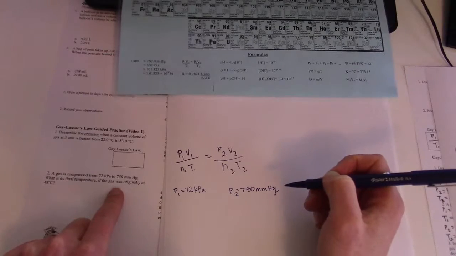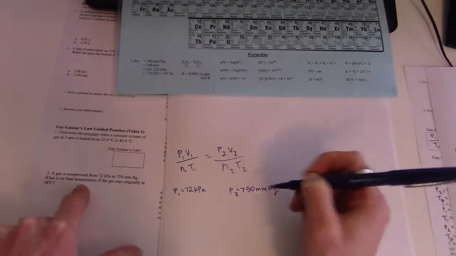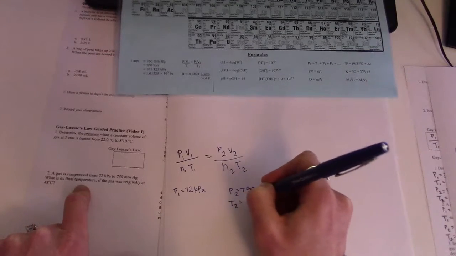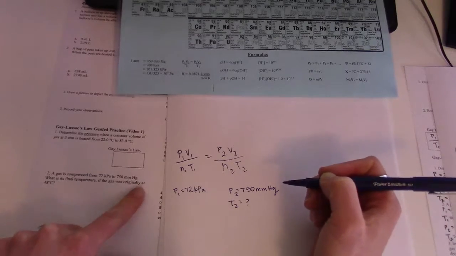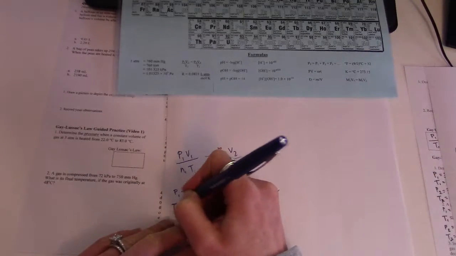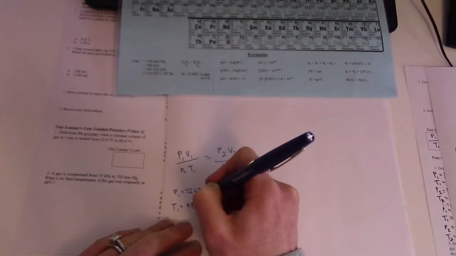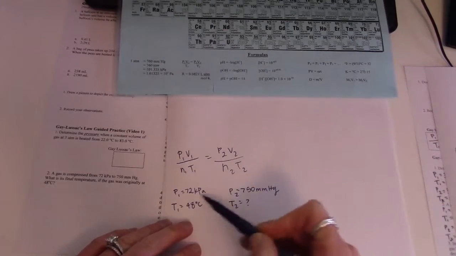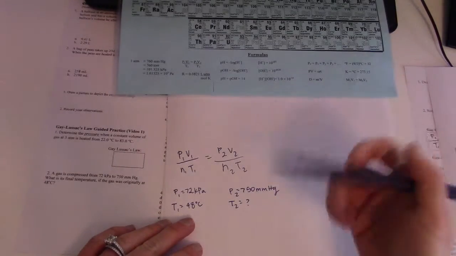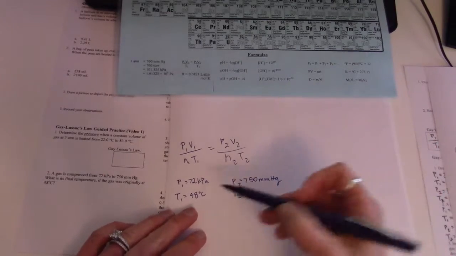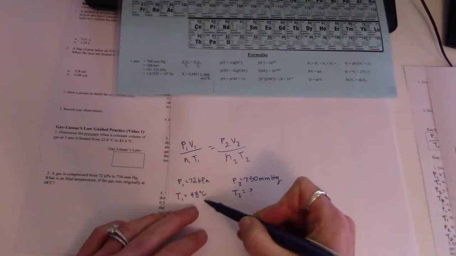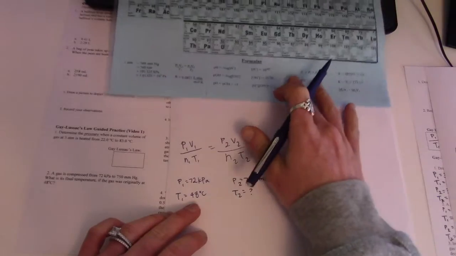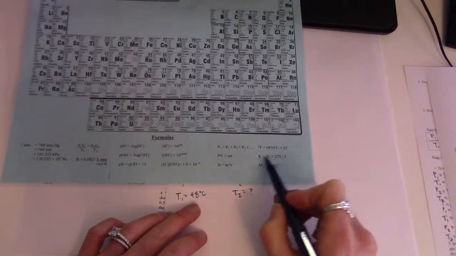And then it says, what is the final temperature? So I know I'm going to have a T2 if the gas was originally at 48 degrees Celsius. So T1 is 48 degrees Celsius. Now I know this temperature has to be in Kelvin, so I'm going to use my formula from before, add 273.15 to my Celsius temperature to get the Kelvin temperature. Remember, that comes from this formula.